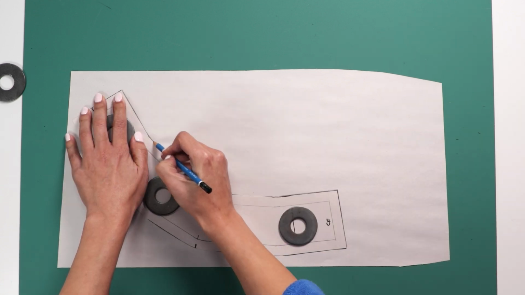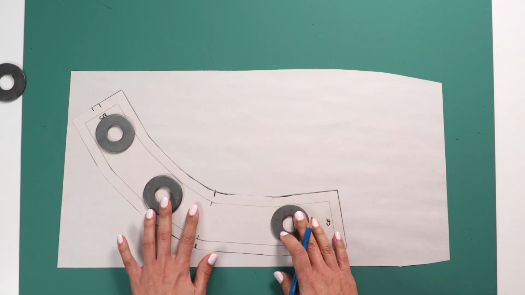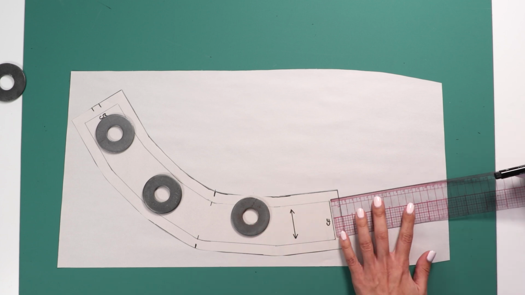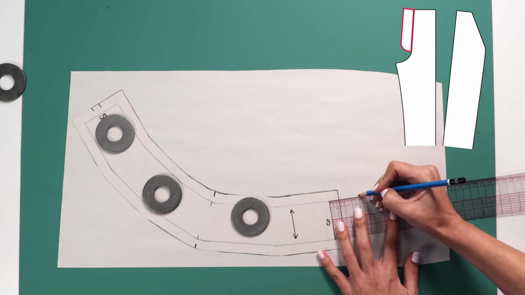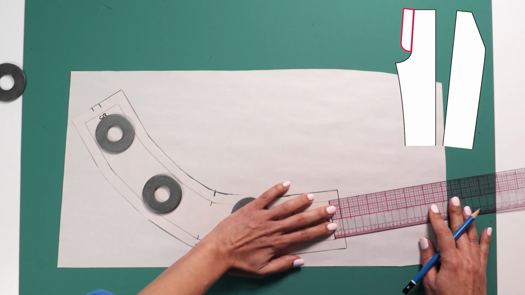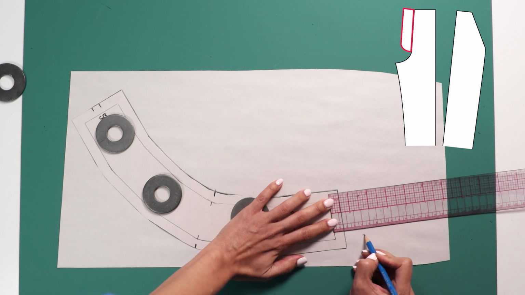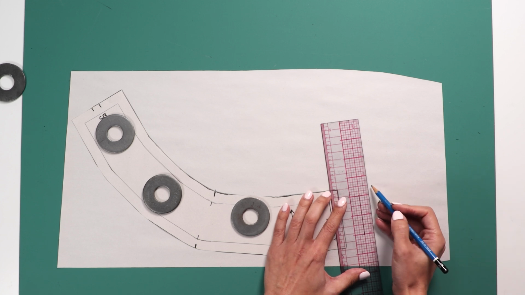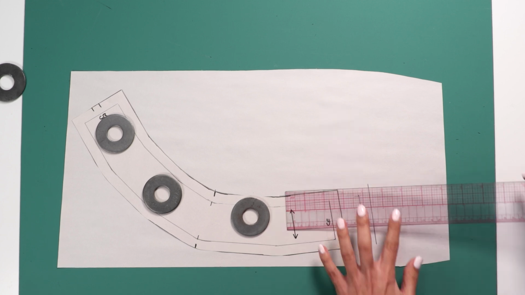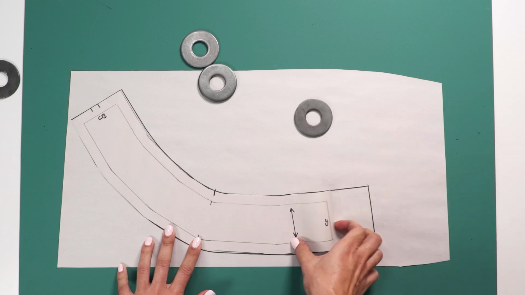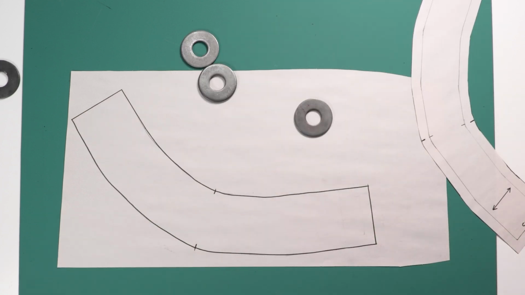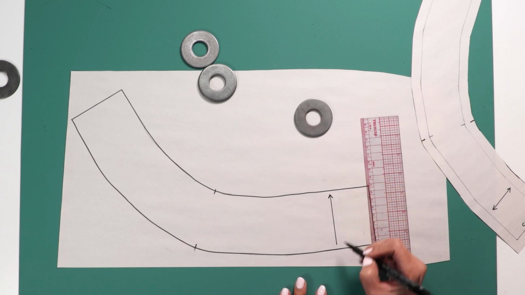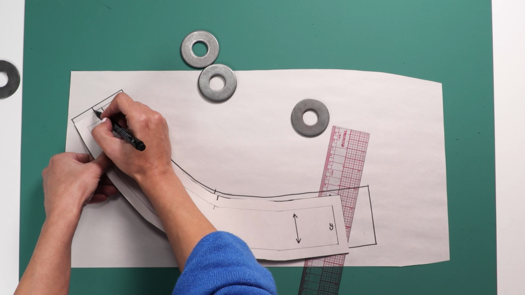For the other side, trace the pattern. Then from the center front, measure 4 centimeters and extend the pattern. This is the amount we added to the pants pattern for the fly front. Then complete the seam allowance. Add the notches.